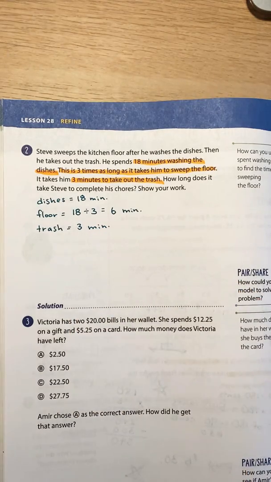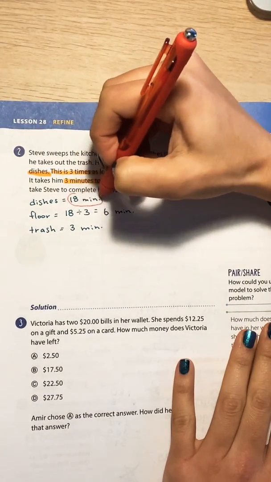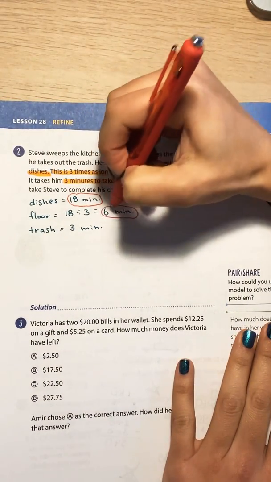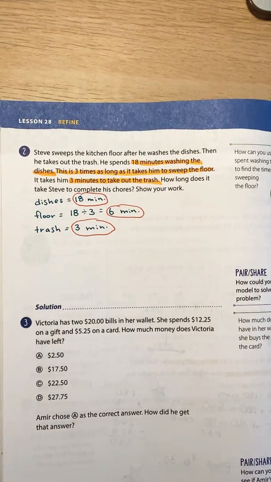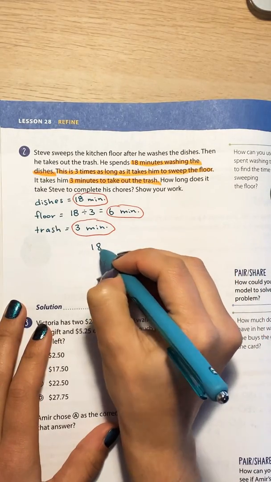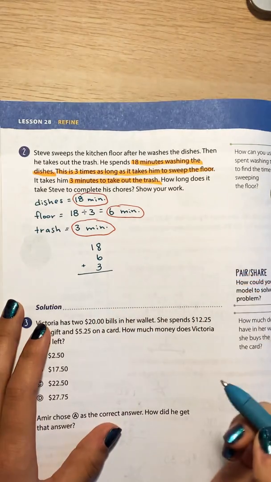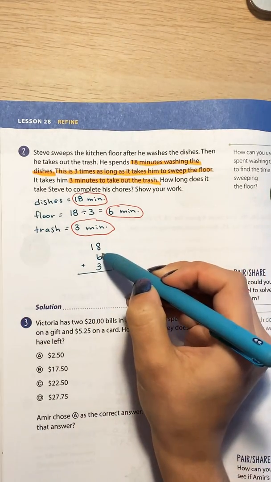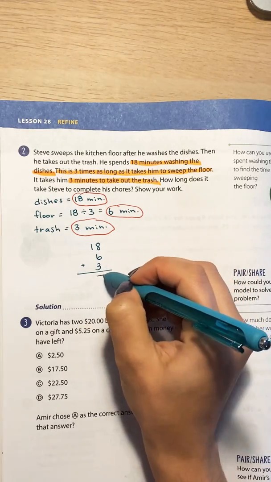All right, so I know all 3 times for his chores. 18 minutes, 6 minutes, and 3 minutes. All I have to do now is add those up. So I'm going to stack and add them. 8 plus 6 is 14, plus 3 is 17.